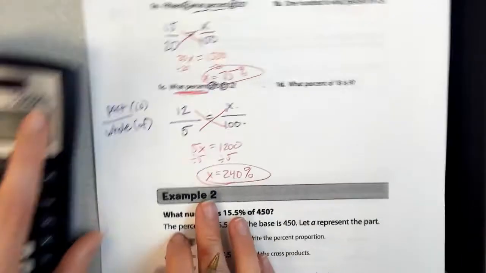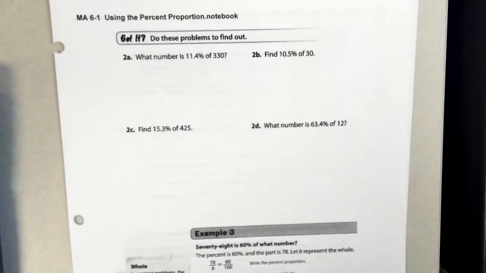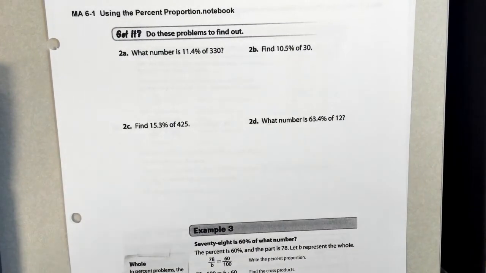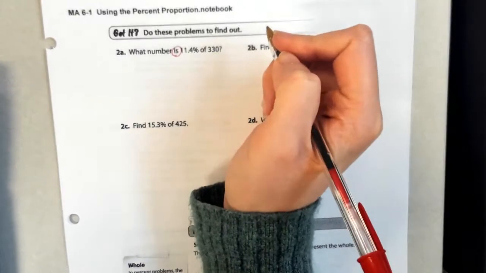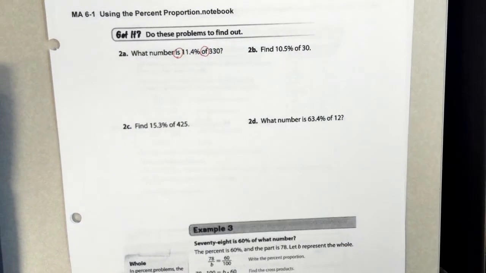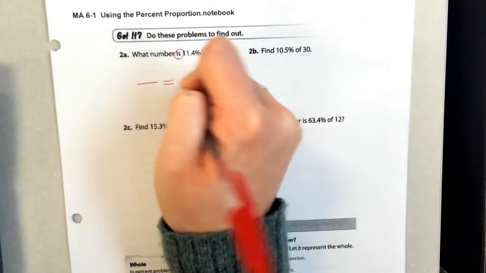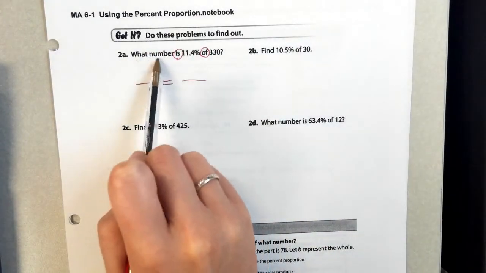As we continue through, I would keep circling the "is" and the "of." So on our Got It 2, it says what number is 11.4% of 330. When I go to set this up, remember "is" would be our part. What number is?